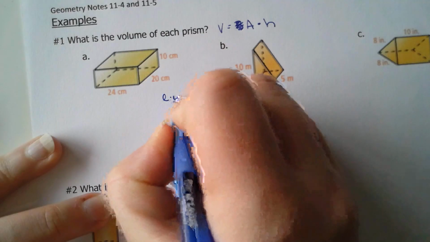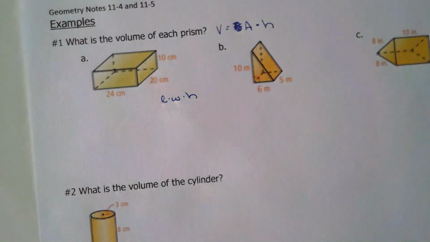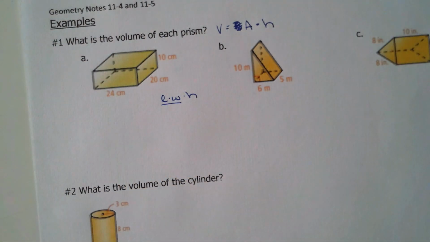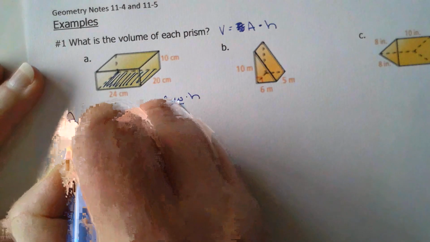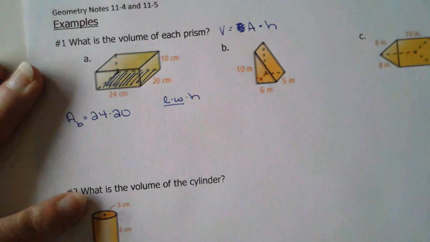Length times width times height is a formula for a rectangular prism. And the reason why that happens is because length times width is the area of your base. So if I take a look at this shape, if I say that this is my base, then the area of my base would be 24 times 20, or your length times your width.